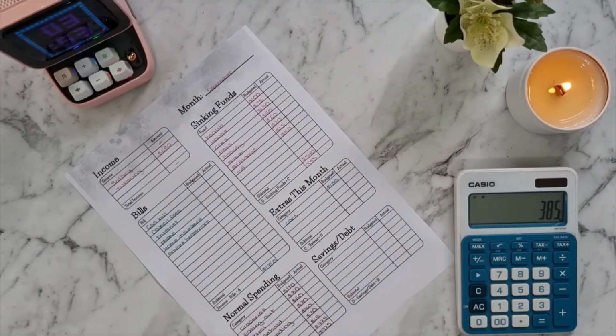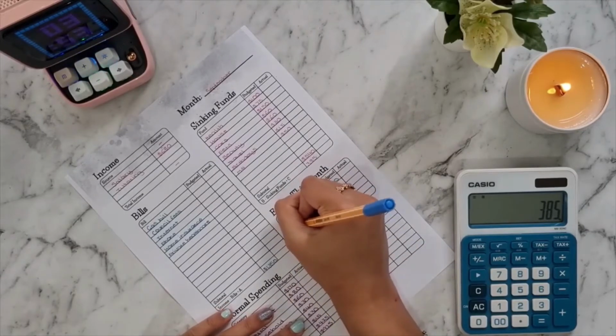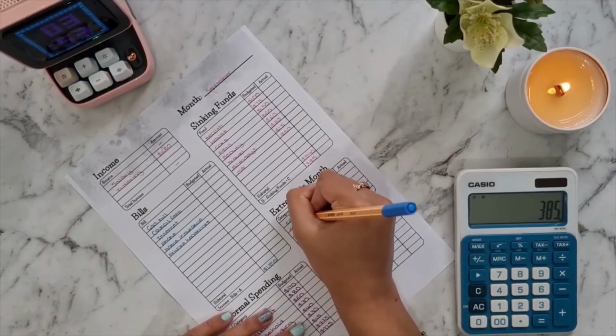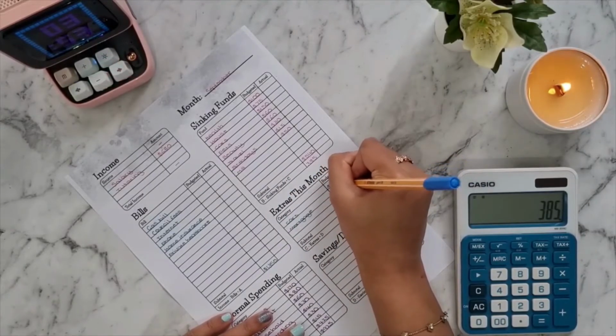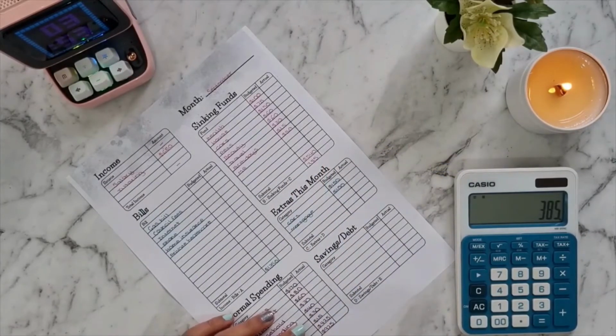And the other area I want to work to reduce is my mortgage. So this month I'm going to allocate $100 towards my mortgage as well. So a good amount of money there.